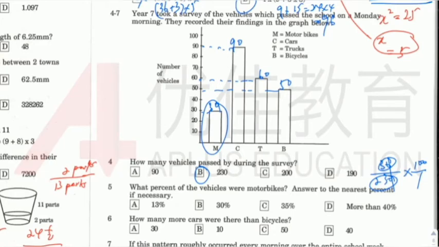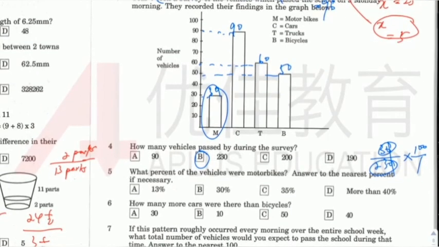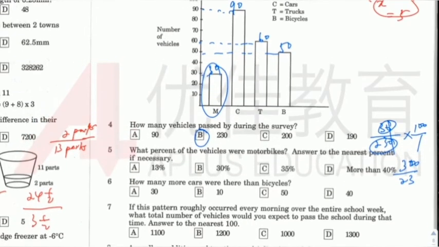So that's motorbikes. So that's 300 over 23. And also answers to the nearest percent if necessary. So we're going to have nearest percent.